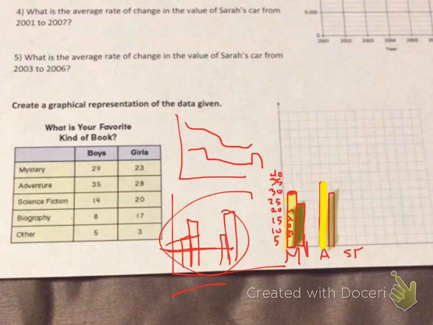I'm going to move on next to my science fiction. On the boys' science fiction, it is 14. So let's see if I can make it look like 14. And then on the girls' science fiction is up at 20. So, like so. That's not a fabulous job on those, but you're getting the idea, I hope. Next is biography. Biographies, the boys were up at 8. So I'm just going to go up to 8 on the boys. And then the girls were up at 17. So I draw my graph up there like that.